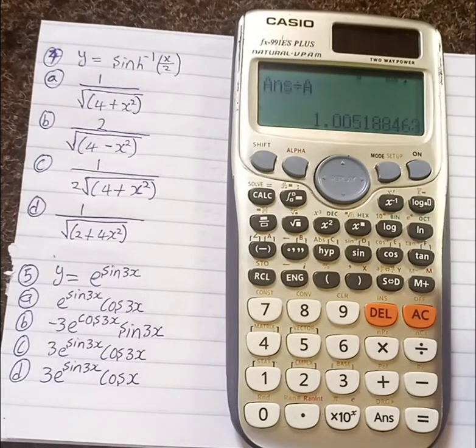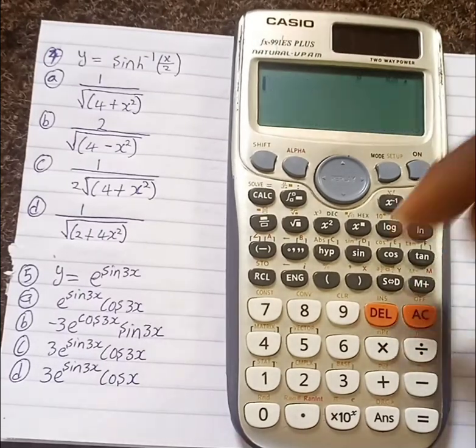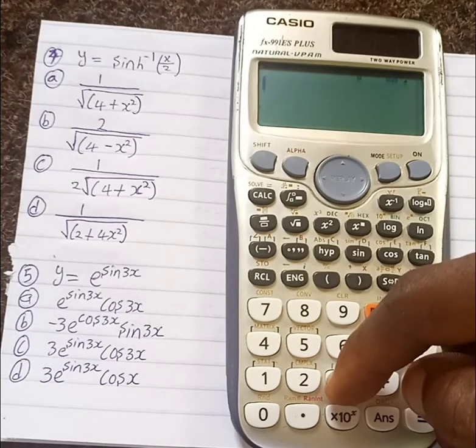Okay, 1.0051. Okay, let's see if any other option gives us a closer value to 1, then that one is going to be the answer. But if no one gives us a closer value to 1 compared to this one, then this is going to be our answer, which is option B. Okay, let's try option C.